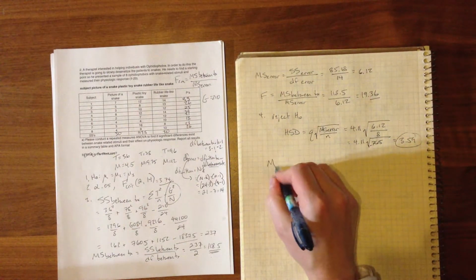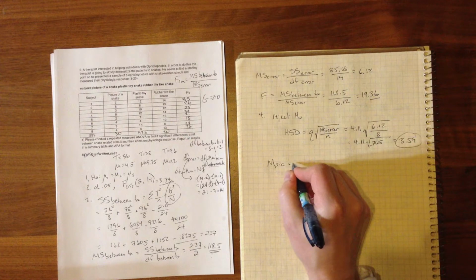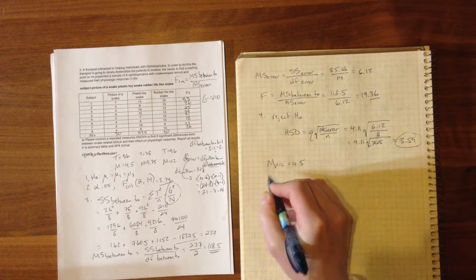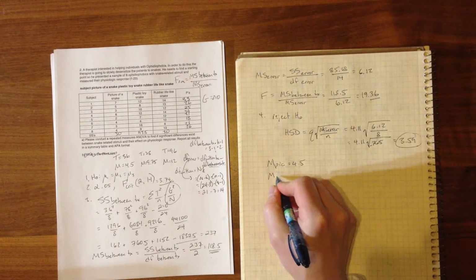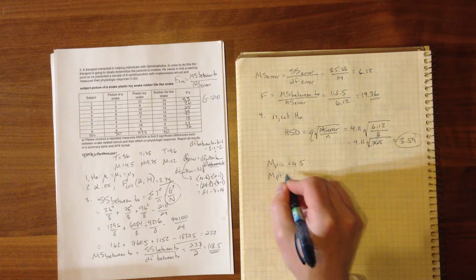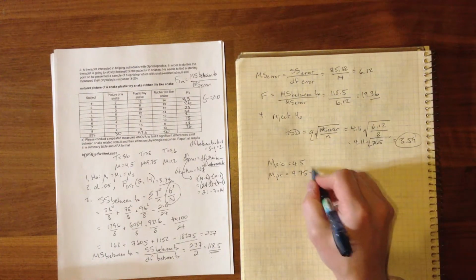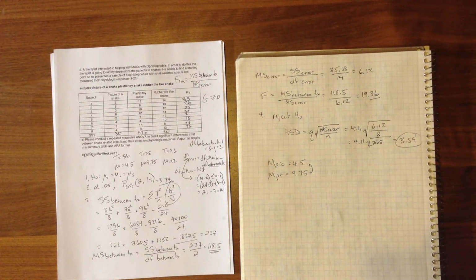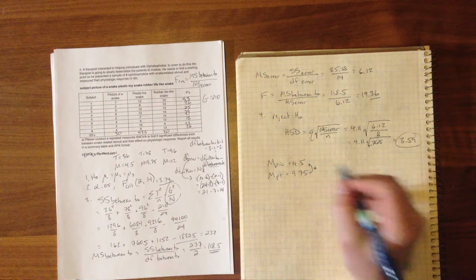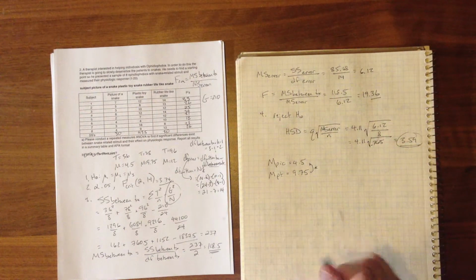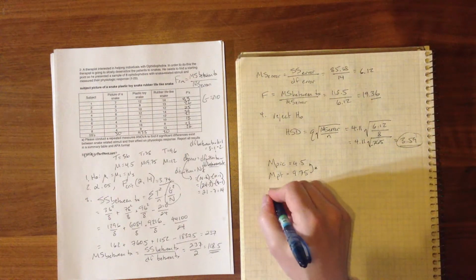The mean for the picture of the snake was 4.5. I'm just copying from the other page. The mean for the plastic toy was 9.75. Is this difference significant? 9.75 minus 4.5, that's 5.25, so yes, that's significant because 5.25 is bigger than this honestly significant difference.